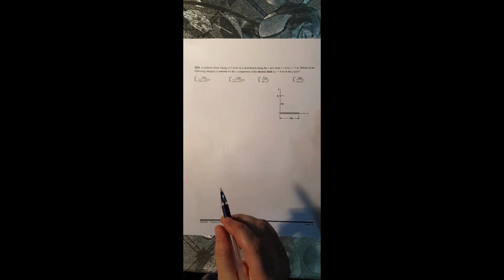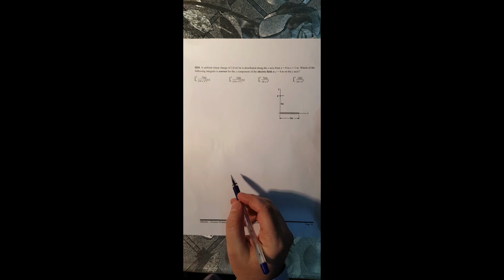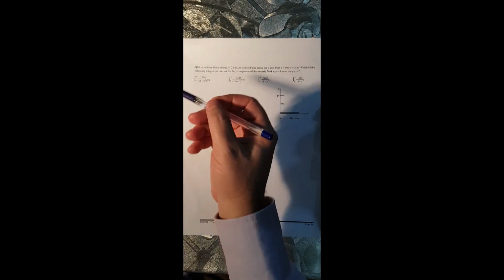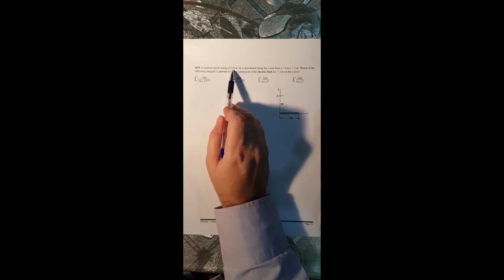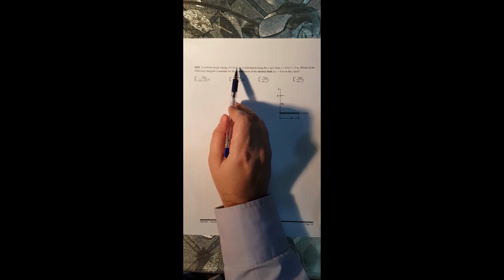Right, we'll do now question 34 in chapter 21, electric field, from the practice problem sheet. Now this question says there is a uniform linear charge of 2 nanocoulomb per meter. So this is the distribution of charge, lambda.